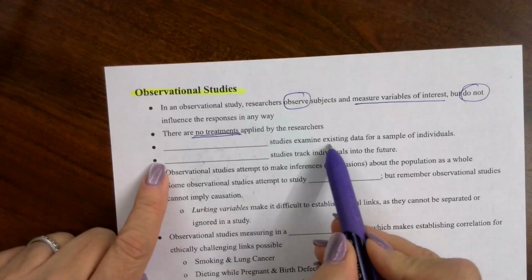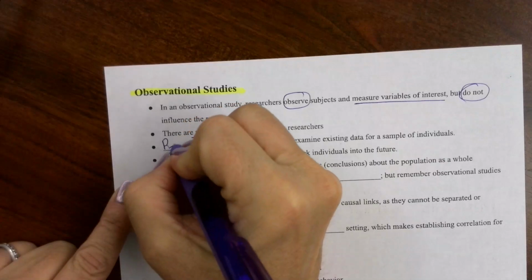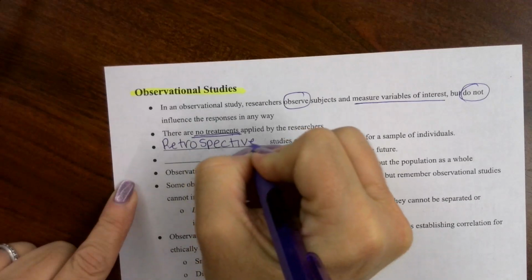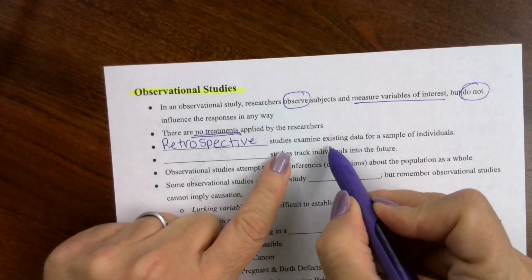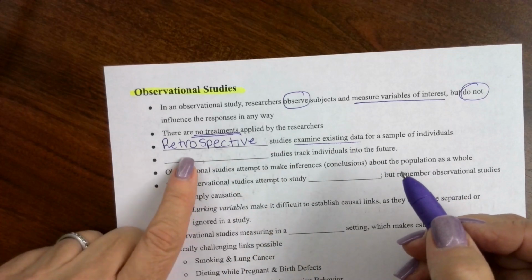Studies that examine existing data are called retrospective. So that means you already have the data, you're just going to go look at it. So they examine existing data. So retrospective, it's already happened.